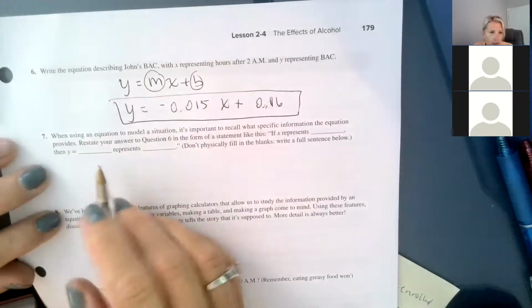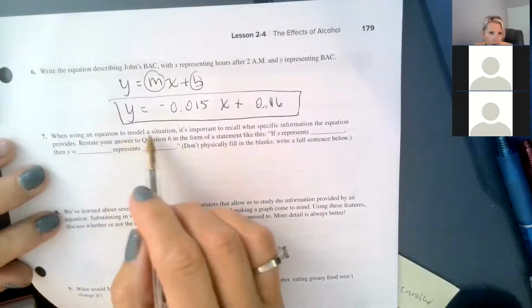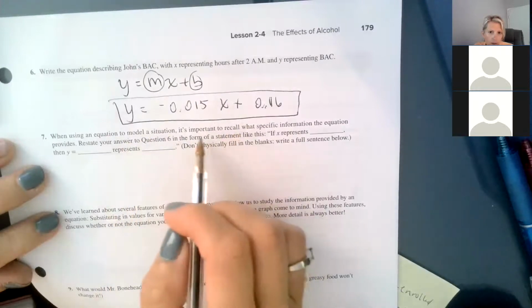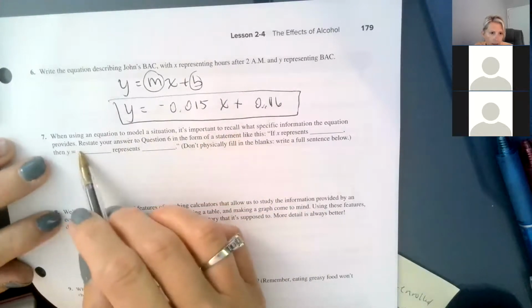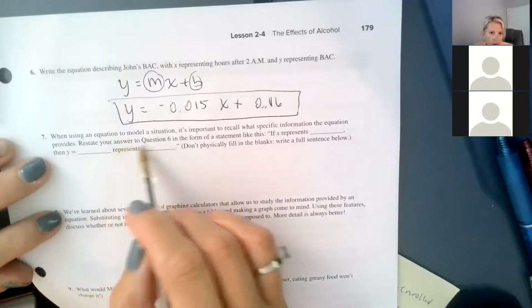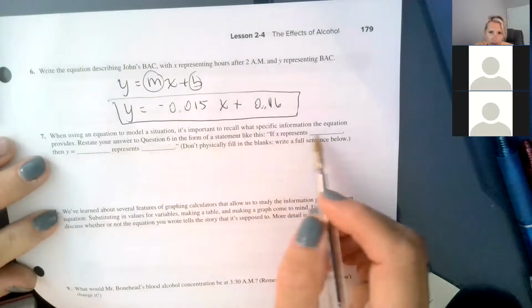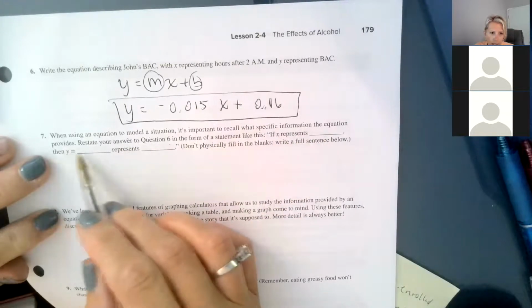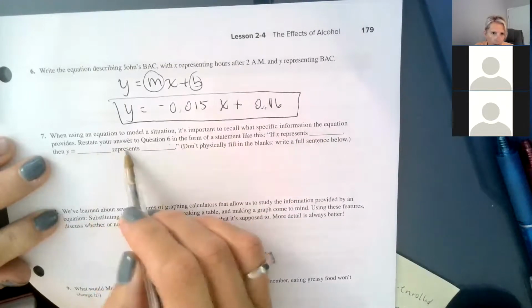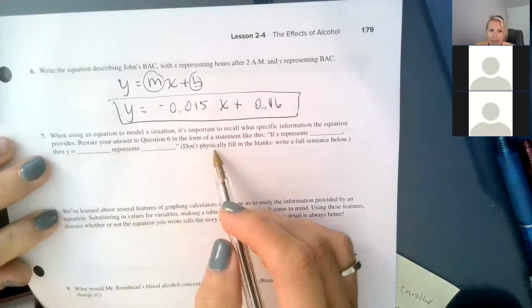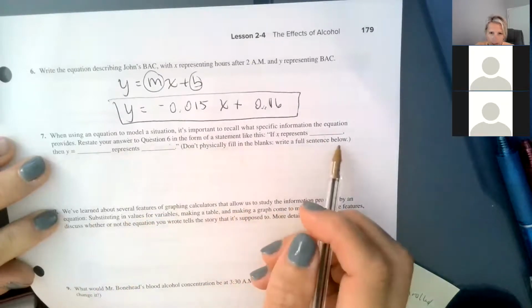So number 7 says, when using an equation to model a situation, it's important to recall what specific information the equation provides. Restate your answer to question 6 in the form of a statement like this. If X represents blank, then Y equals blank represents blank. Says, don't physically fill in the blanks, write a full sentence.